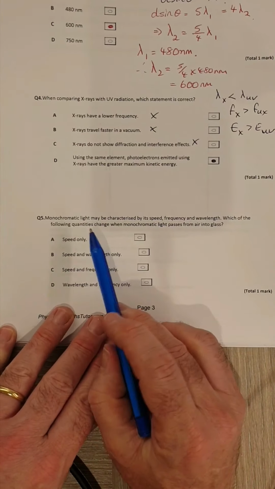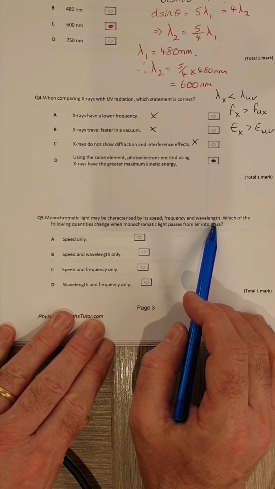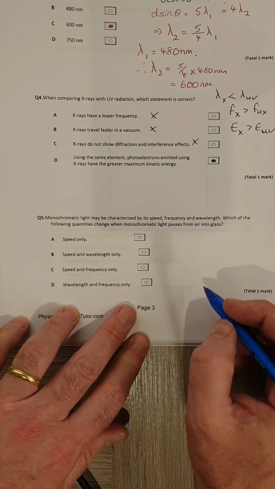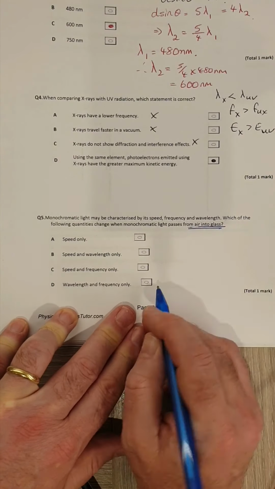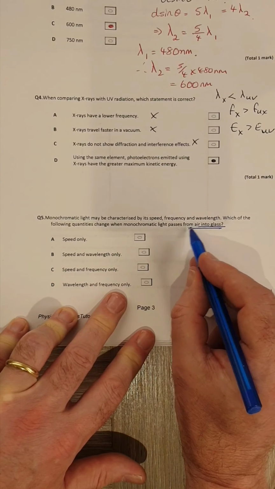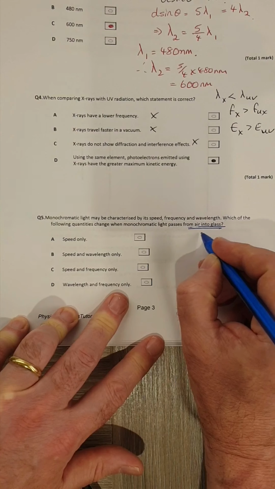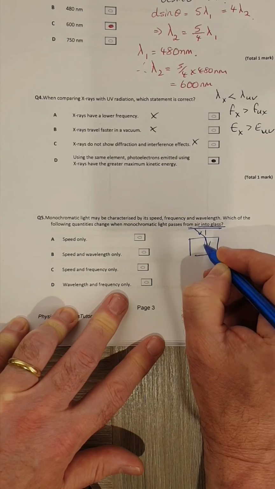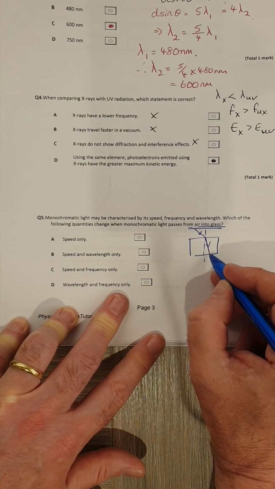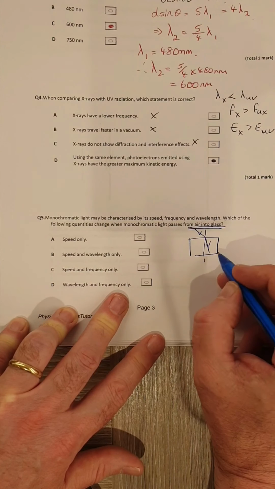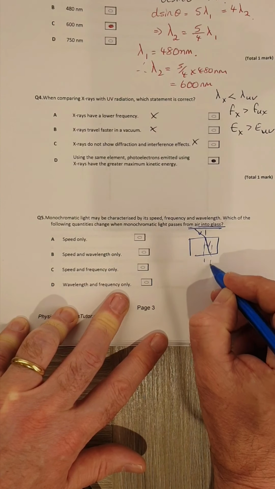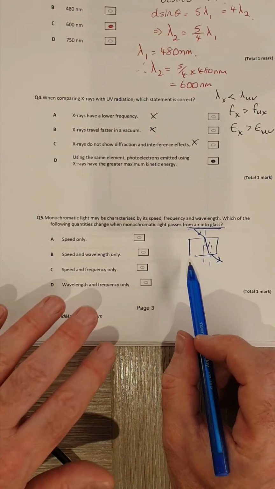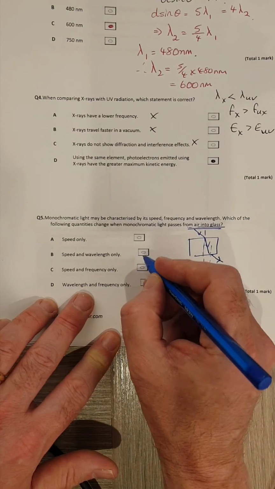Question 5. Monochromatic light may be characterized by its speed, frequency and wavelength. Which of the following quantities change when it passes from air to glass? Okay, so this is all about refraction. What happens when something passes from air to glass? We have a beam of light coming to glass, and it changes direction. Why does it change direction? It changes direction because it slows down and bends towards the normal, and then when it comes out again it speeds up and turns away from the normal. So what changes? Speed changes, but also wavelength.